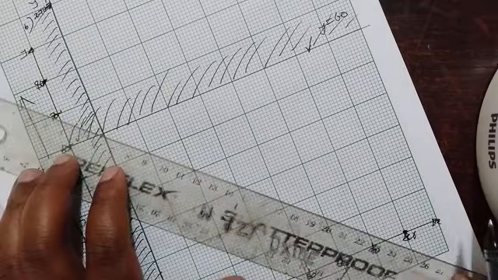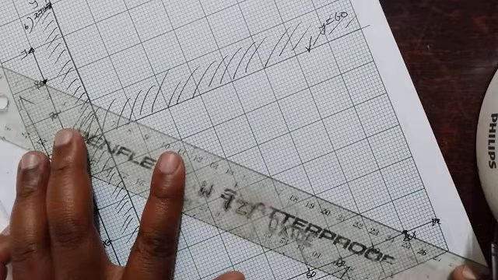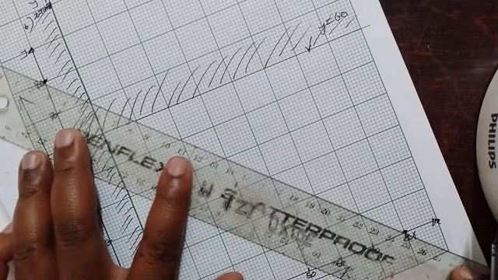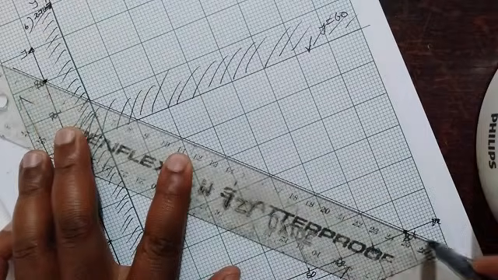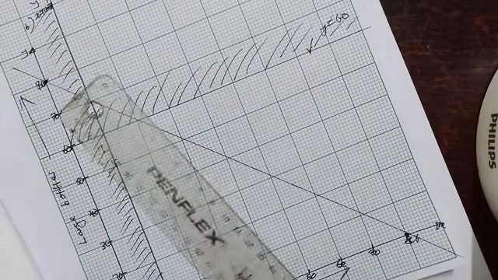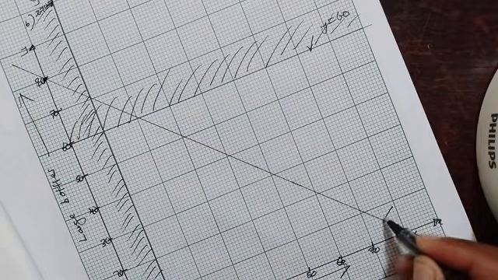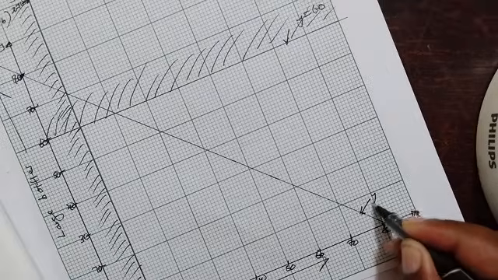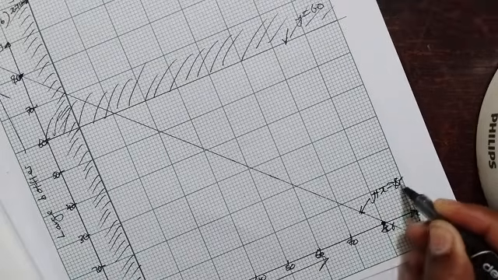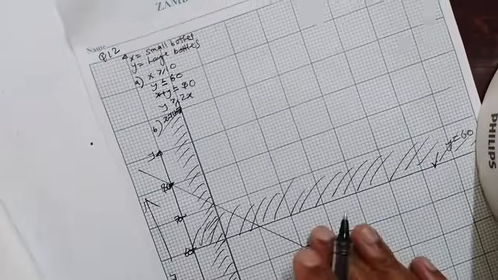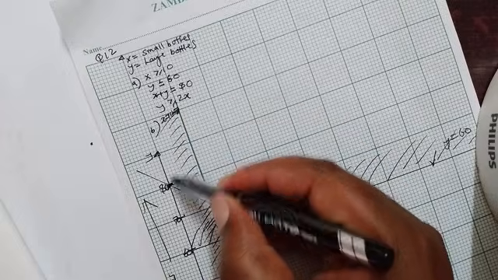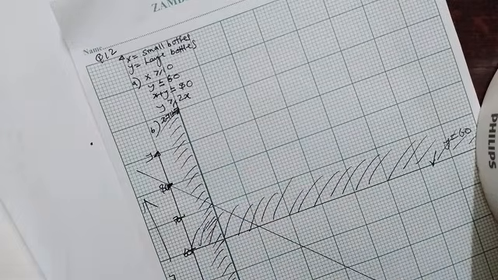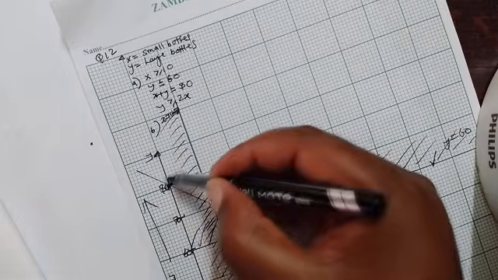What kind of a line? A solid line, because it is less than or equal to. Okay, so you are going to name this as y plus x is equal to what? 80. What will show that it is less than or equal to is the shading. So we are here. We want the less part. From here coming down is the less, from here going up is the greater. So we shade the greater part.